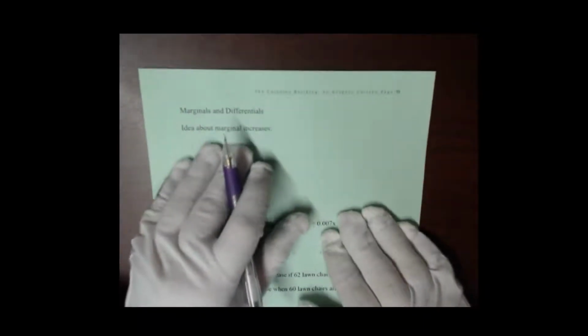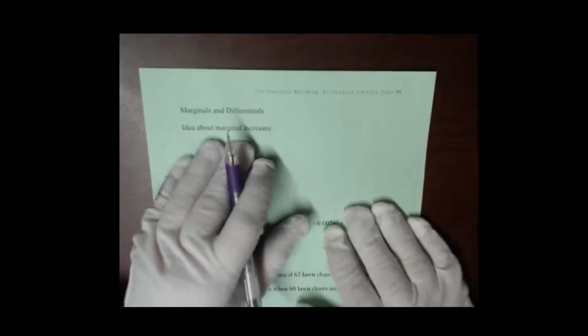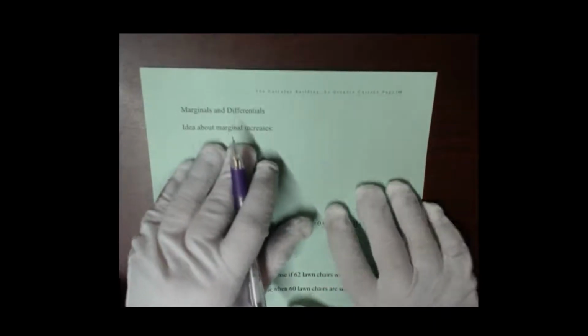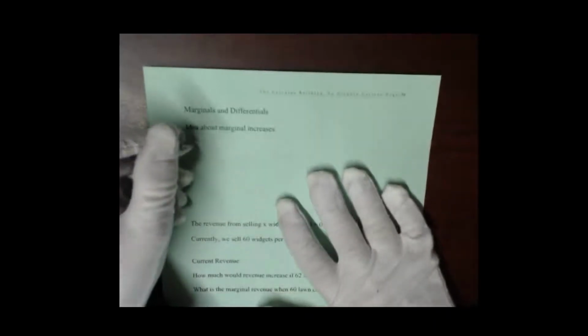All right, let's start the next section, which is on marginals and differentials. Marginals and differentials are useful. Let's talk about what they are. Imagine we have f of x.